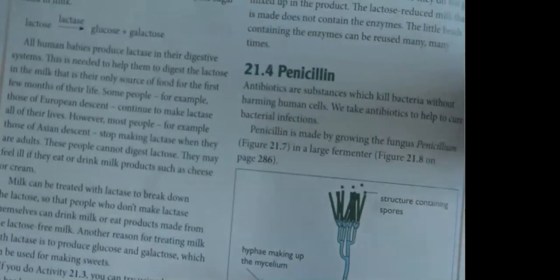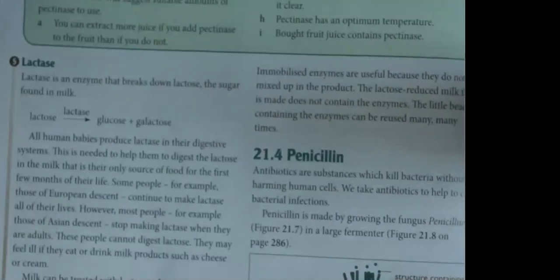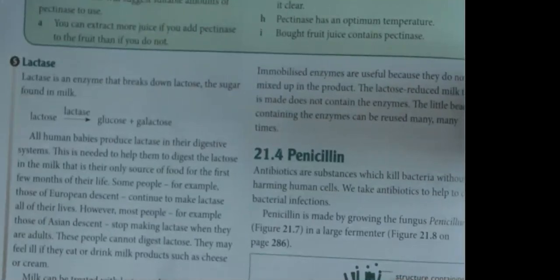Let me see what they have mentioned for others. Okay, so we are now discussing the practical applications. As you mentioned, the washing powder, and then the pectinase itself. And now we're coming to lactase. I'm sure you know lactose is the milk sugar, remember? It's available in milk. So lactase is an enzyme that breaks down lactose, the sugar which is found in milk, right?